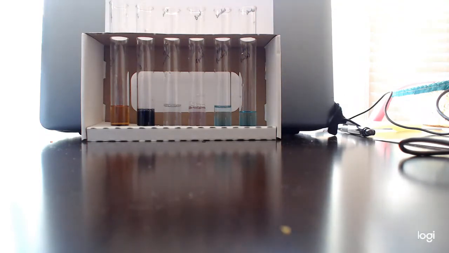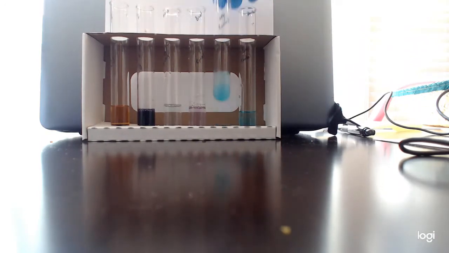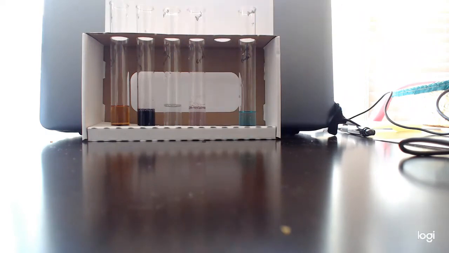Okay, 20 drops of water. You guys can see it stays kind of that electric blue color. So take a look, electric blue. That's our negative result.